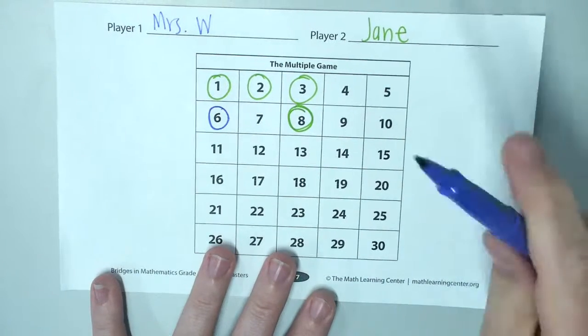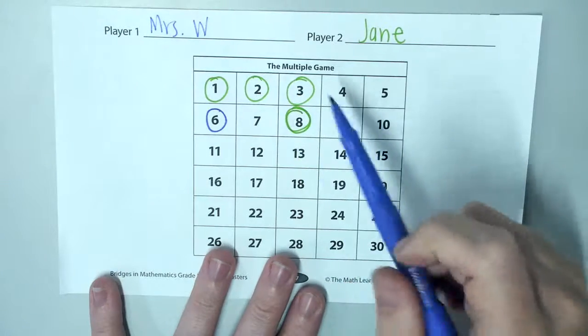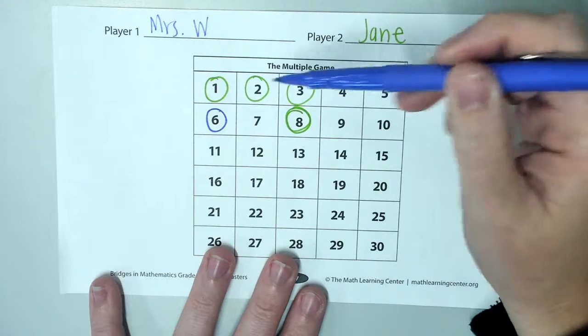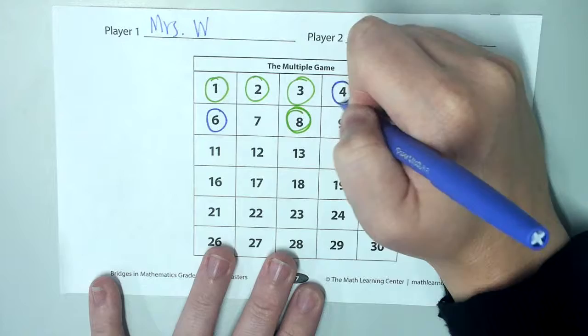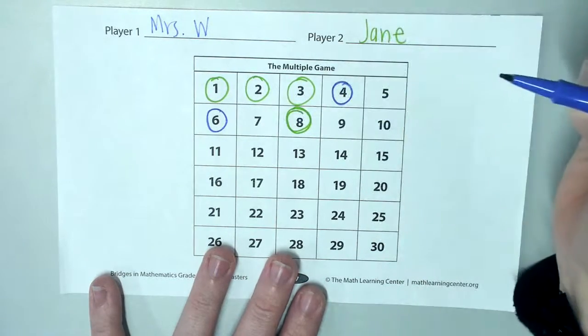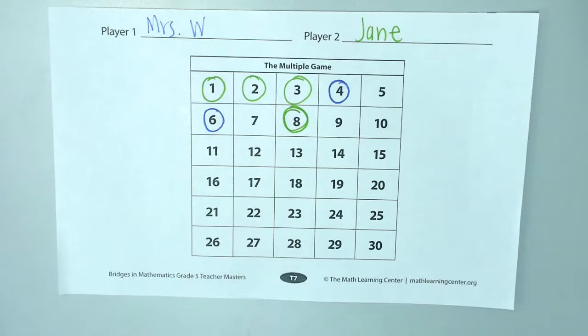Then it's my turn. It's Mrs. Wolfie's turn. Mrs. Wolfie is going to circle any factors of 8 that are left. Well, I know 2 times 4 equals 8. 2 is already circled, so I can only circle 4. Nothing times 5, nothing times 7 equals 8. I'm done. Now it's my turn to circle a target number.